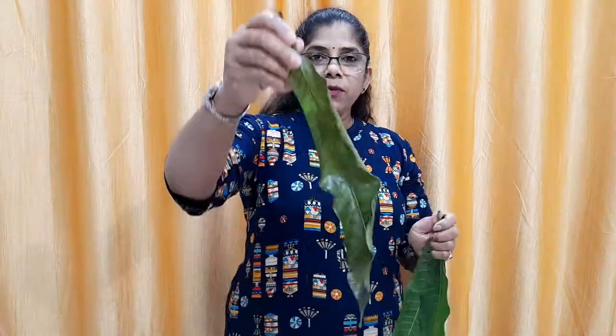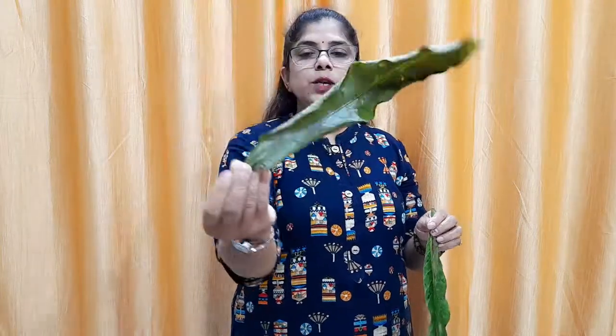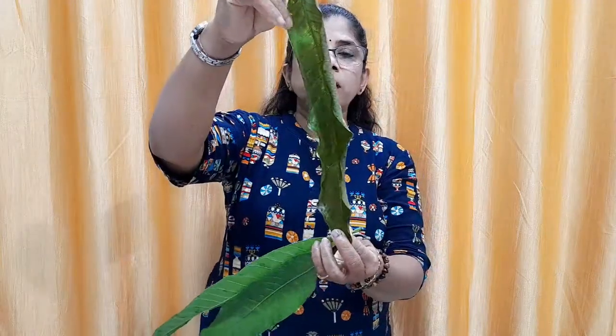Now to this second leaf, we applied Vaseline only on the upper part of the leaf. Only on the upper part. Here we applied Vaseline only on the upper part. So this is the condition of this leaf.